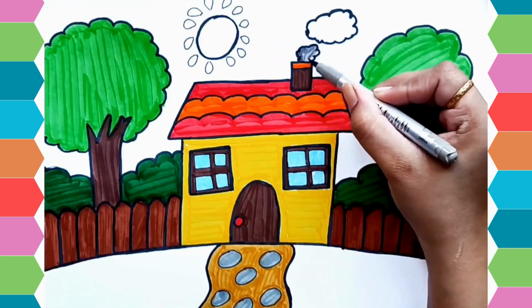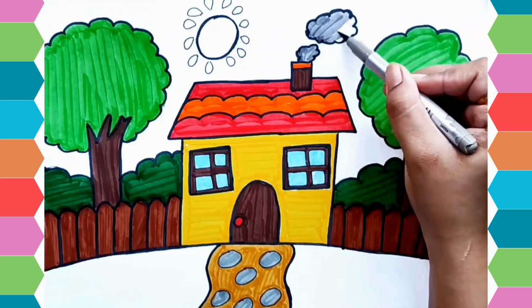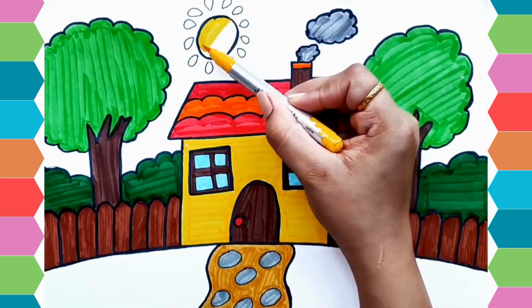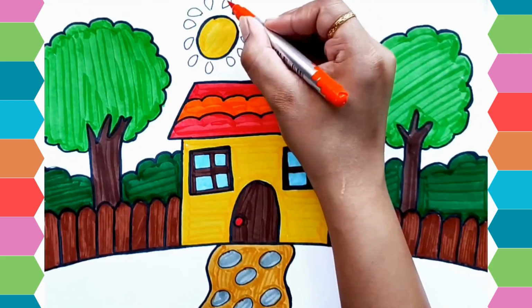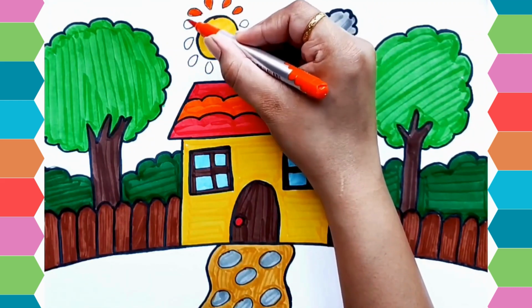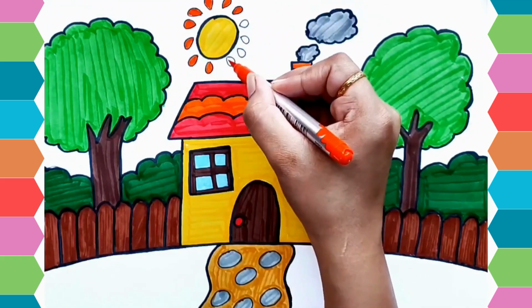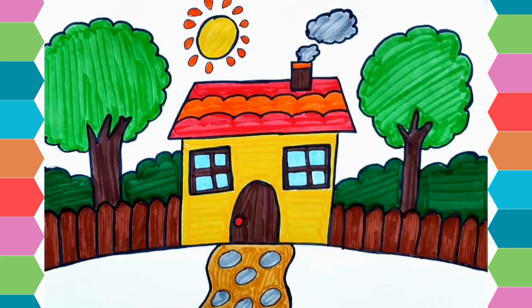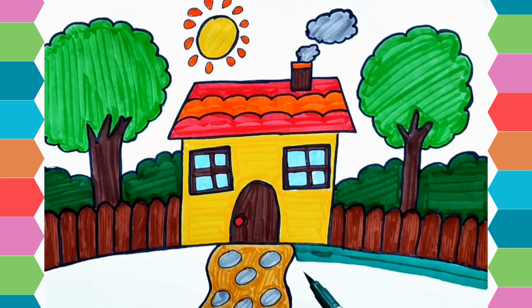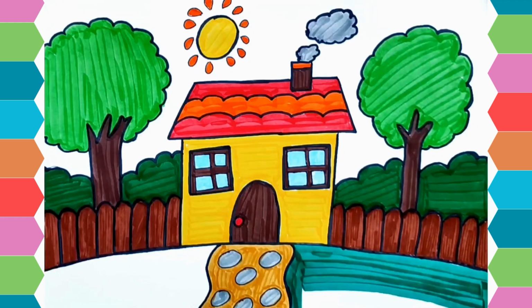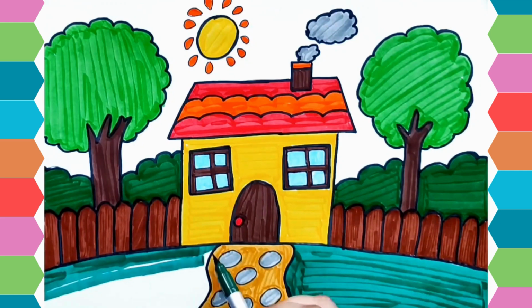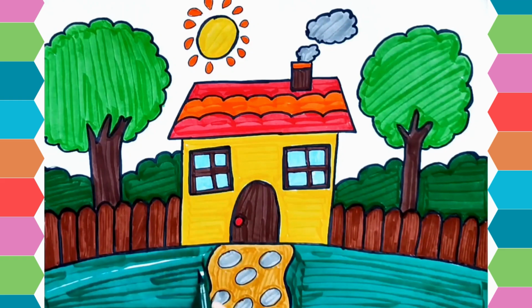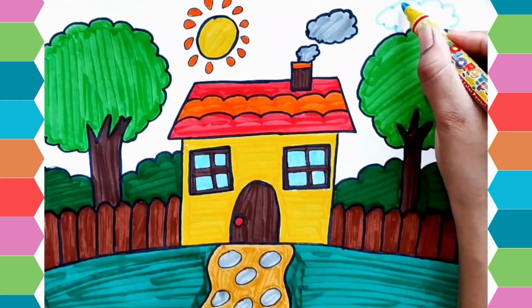After bushes, we will color the smoke gray. Next, we will fill the sun with yellow and orange color. It's time to color the grass green. Friends, our drawing is almost complete. At last, we will draw some clouds in the sky.